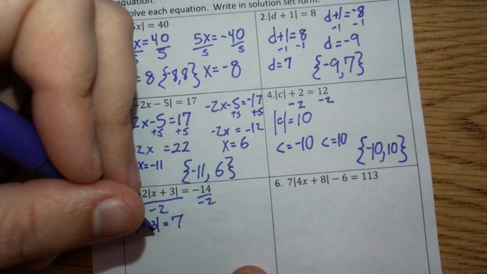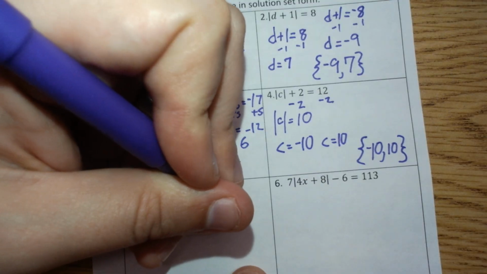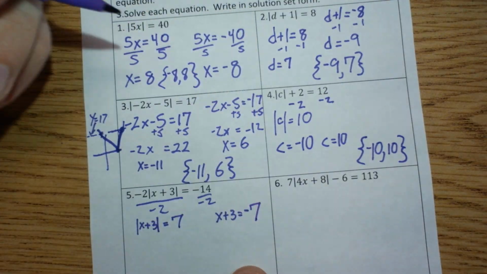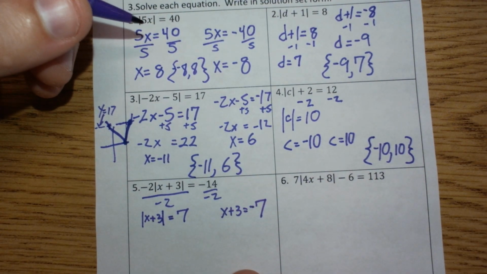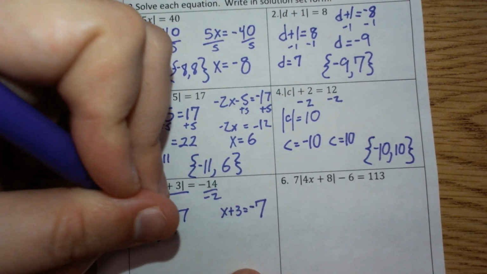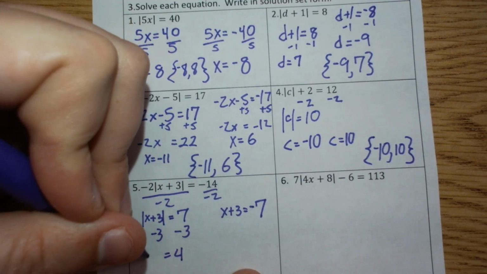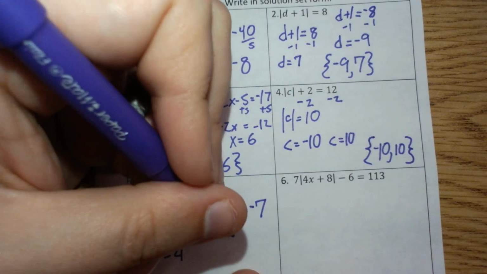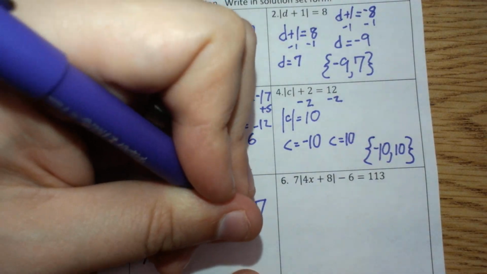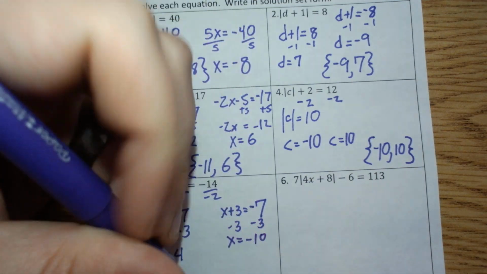And so we'll work it out as that, and we'll also work it out as x plus 3 equals -7, because that will meet the requirements for our absolute value. So if we subtract 3 from both sides, it gets me x equals 4. And same thing here, we subtract 3 from both sides, we get x equals -10.